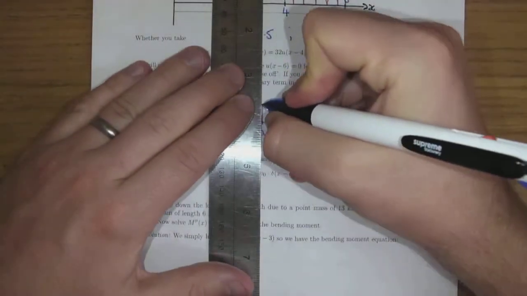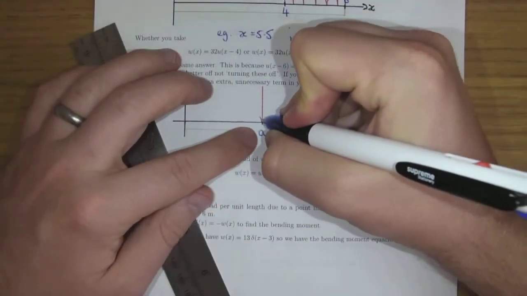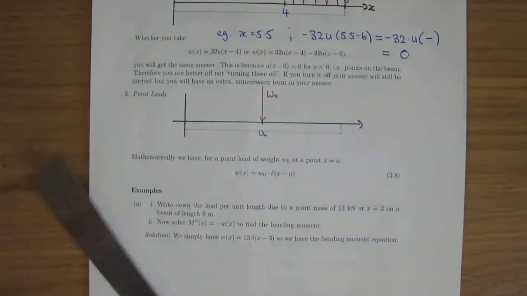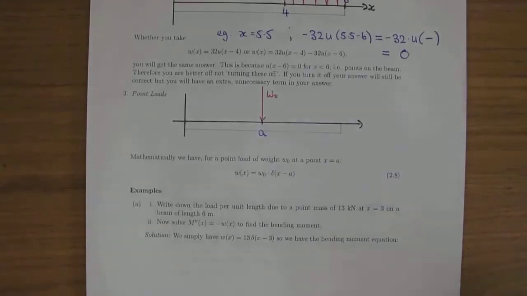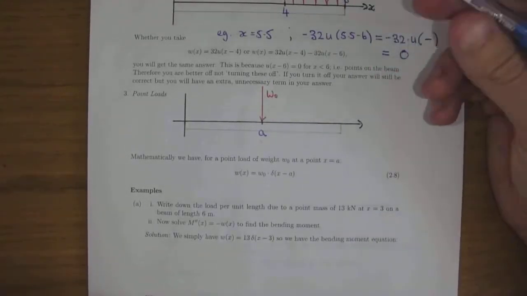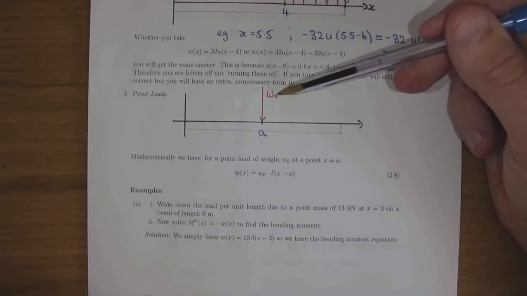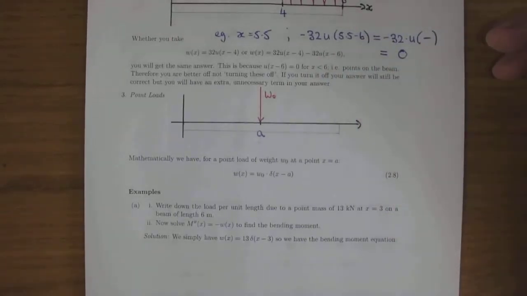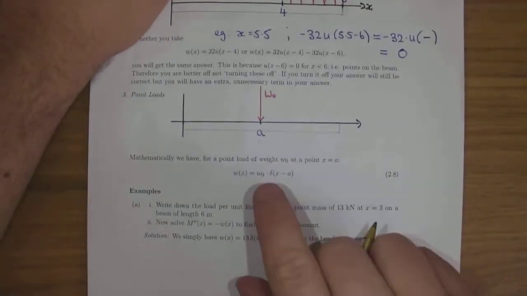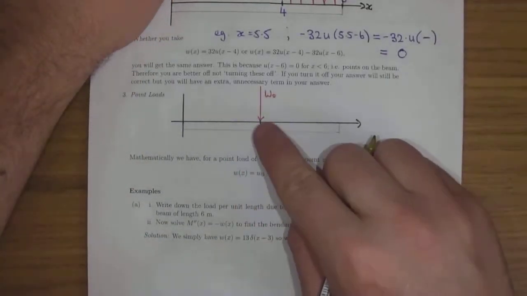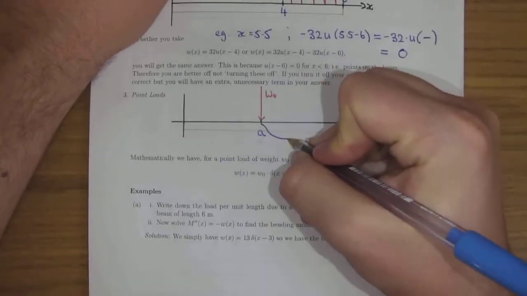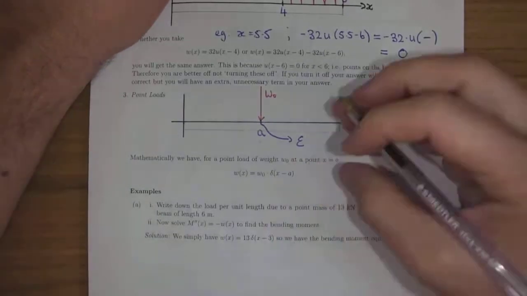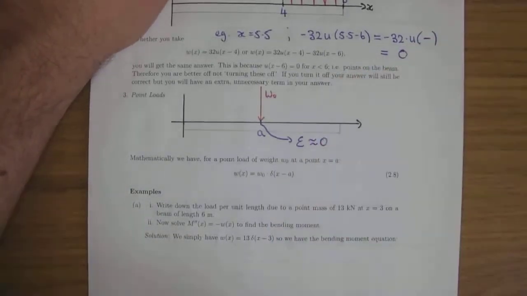Now this one is tricky. Mathematically it's quite tricky. If I was to try and explain it, I'll give it a go, but what happens is that the W0 gets lost. So you just kind of have to trust me up to a point. So let's talk about the load per unit length here. What we're going to do is imagine that the width of the load is a tiny number, epsilon, that's really, really close to 0.